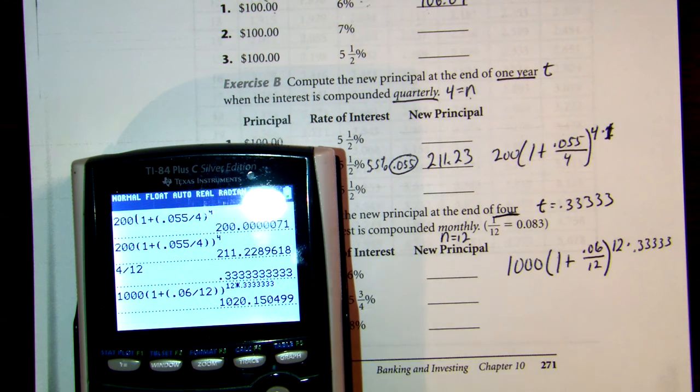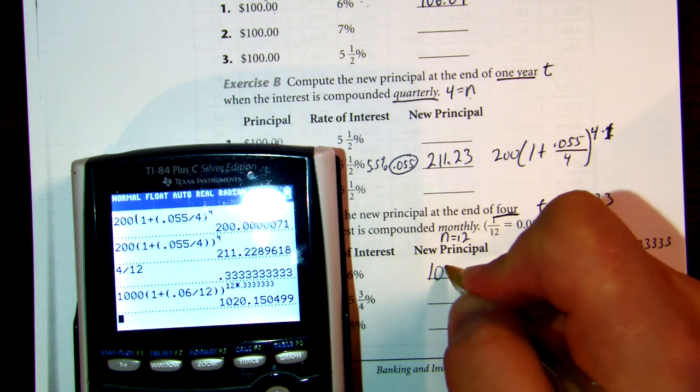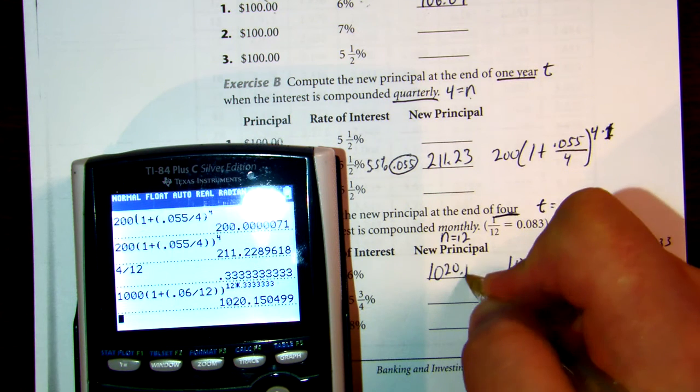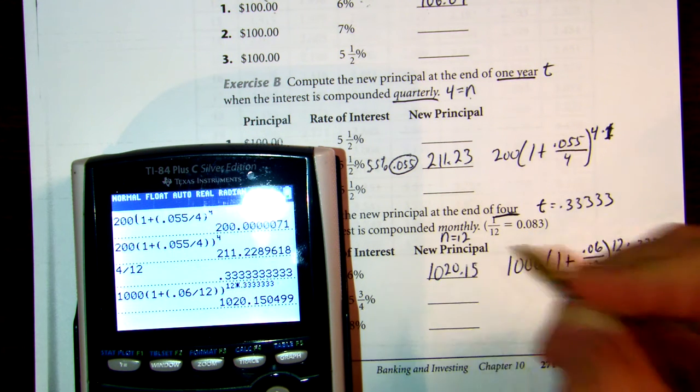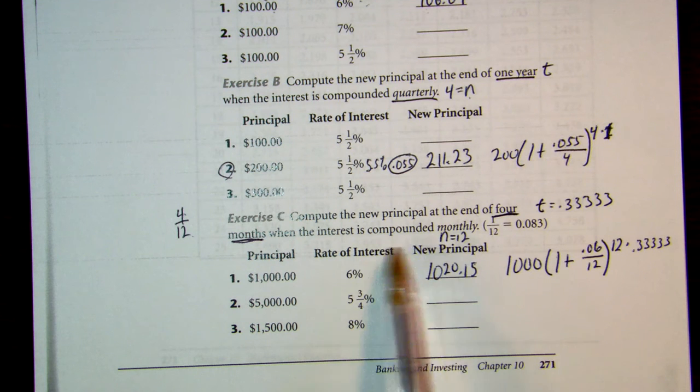Enter. And we get 1,020.15. Essentially, for keeping $1,000 in the bank for 4 months at a compounded monthly interest, you're going to get an extra $20.15 into that bank account.